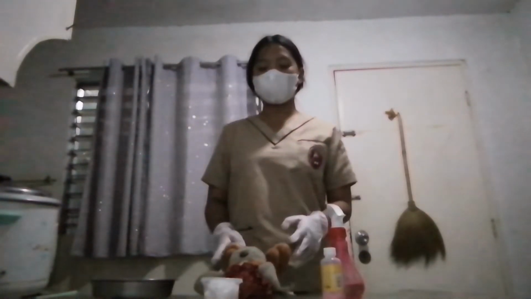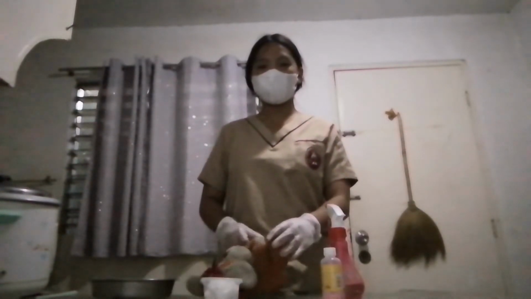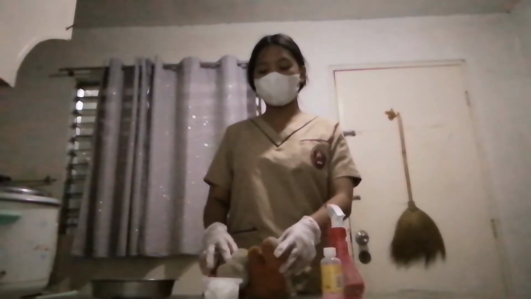After wearing our gloves, we need to provide the patient privacy by closing the doors or the curtains.